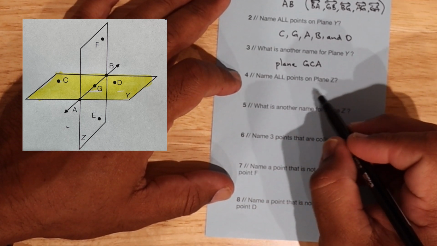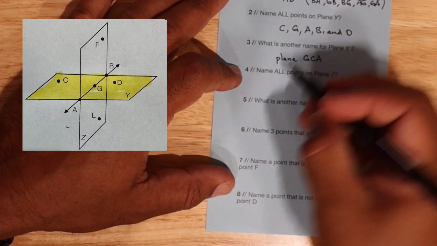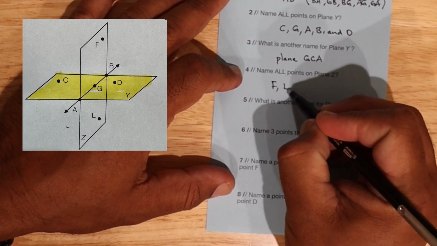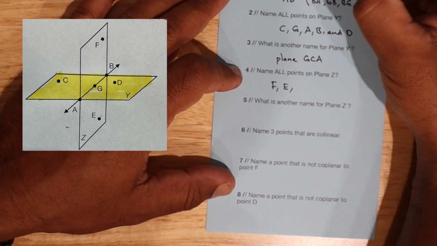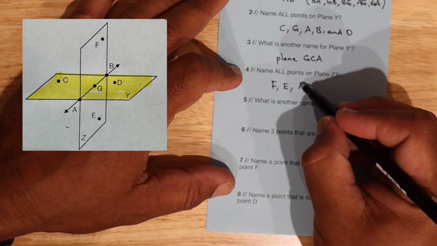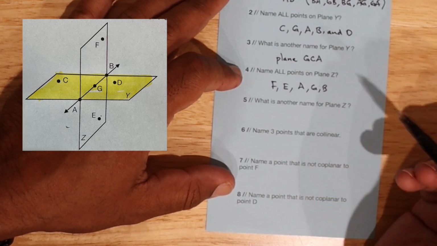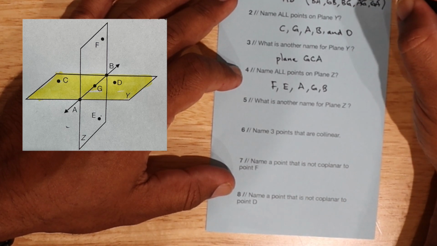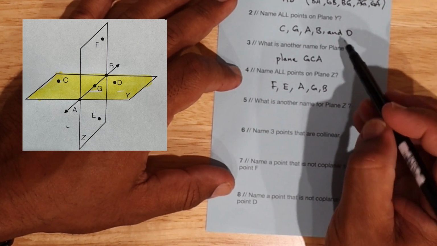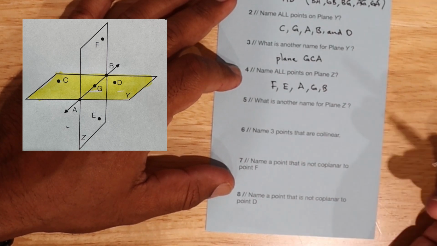Name all points on plane Z. That's all the vertical one. So I got F, E. And then this line is also on Z. So A, G, B. That shouldn't be too much of a surprise because in number one, what's the intersection of those two planes? AGB. So AGB should be on both of these, Y and Z.